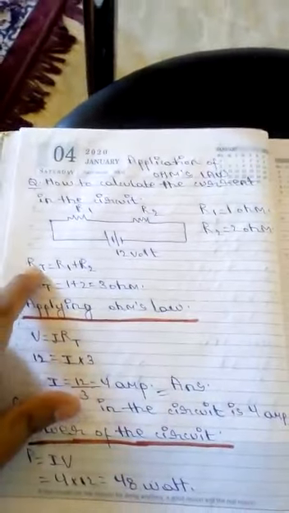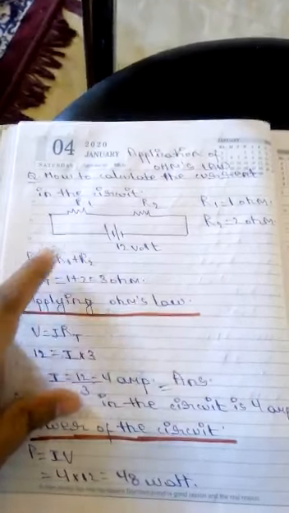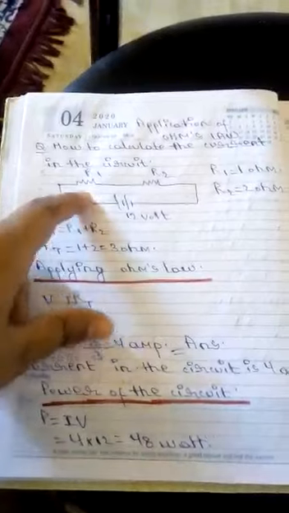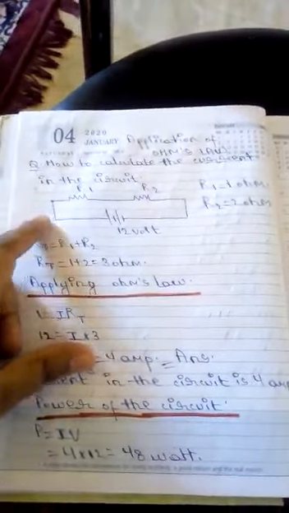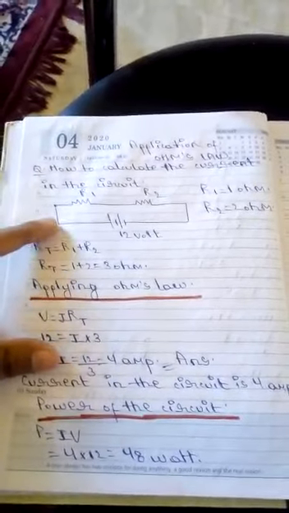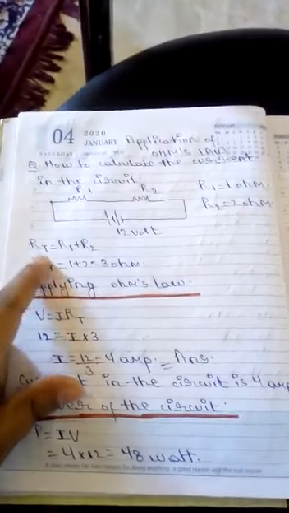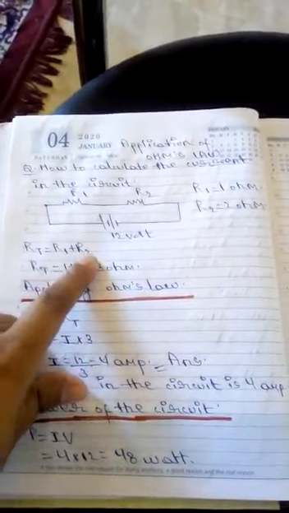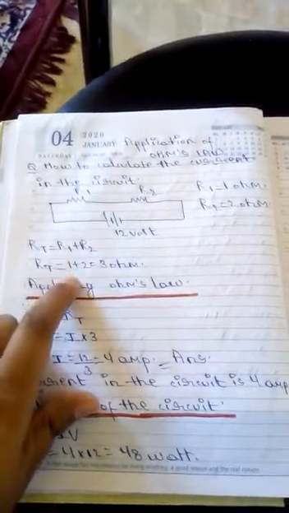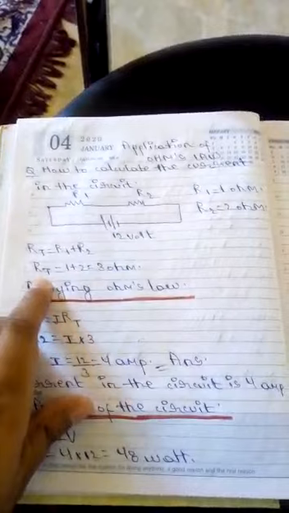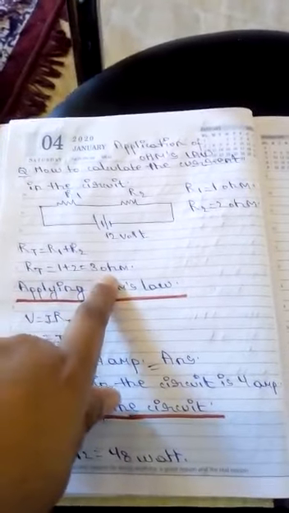Now first we have to see whether the resistances are connected in series or parallel. Here we can see that the resistances are connected in series. The formula for resistances connected in series is RT is equal to R1 plus R2. As we previously know, the values of R1 and R2 are 1 and 2 ohm, so the total resistance in the circuit is 3 ohm.